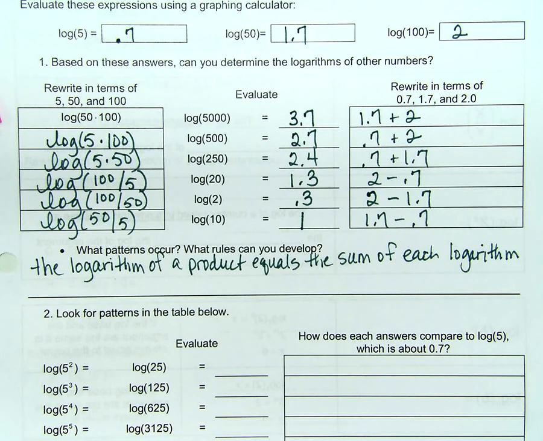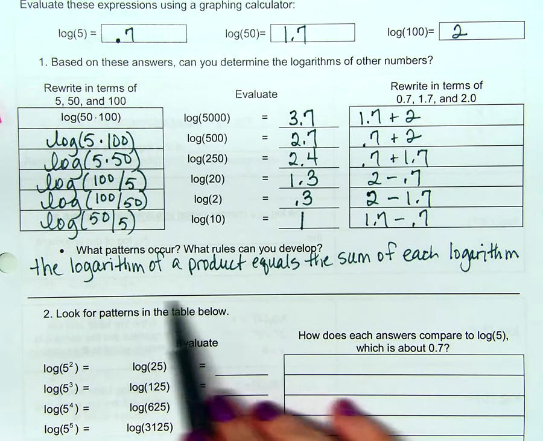So using good math terms, what's the second pattern that you see?